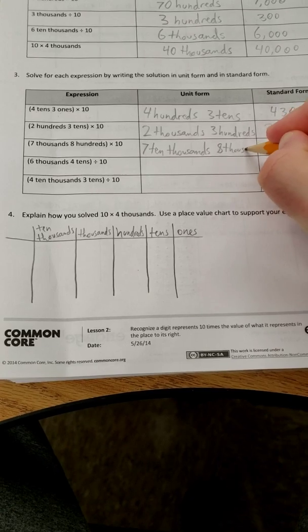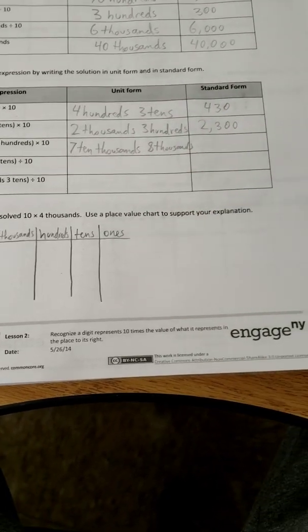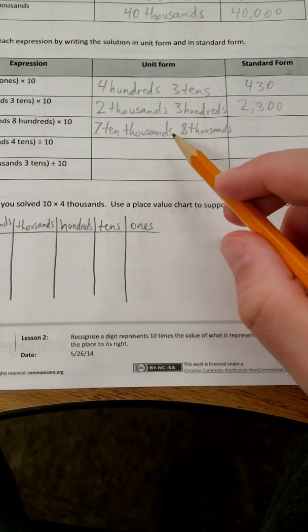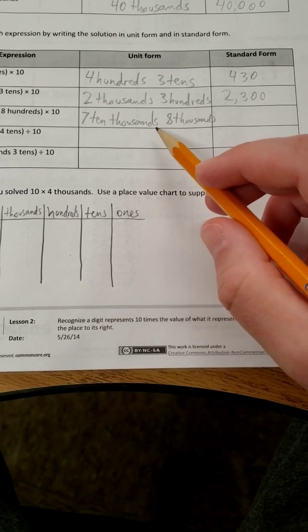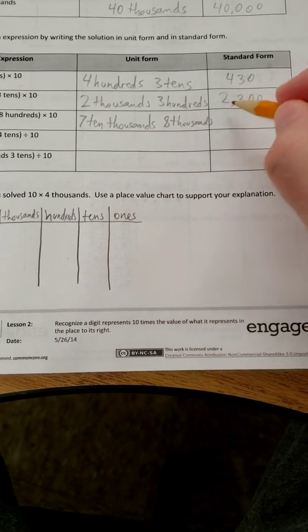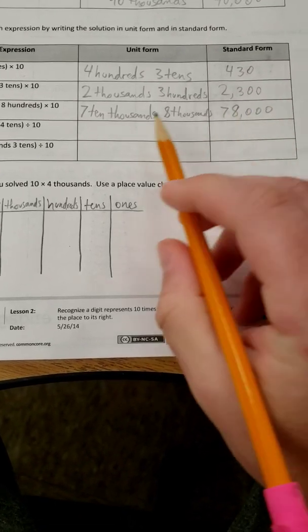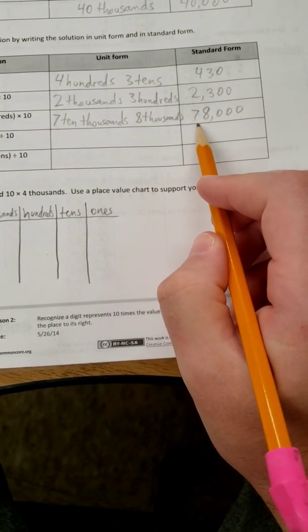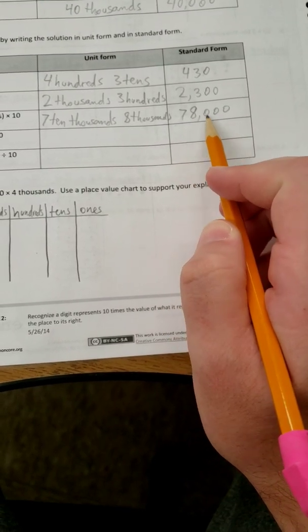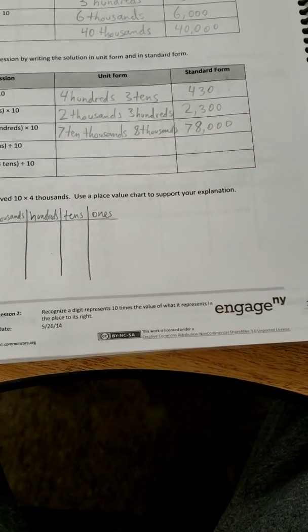Run out of room here a little bit. Okay, so 7 10,000s, 8,000s. That's going to be 78,000. 7 in the 10,000s place, 8 in the thousands place, and then nothing in the places after that.